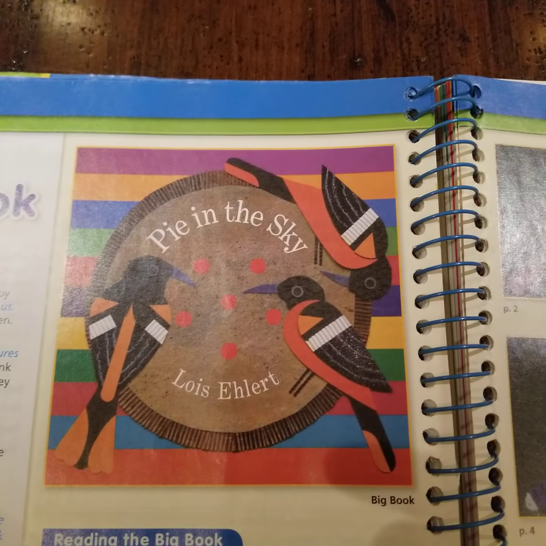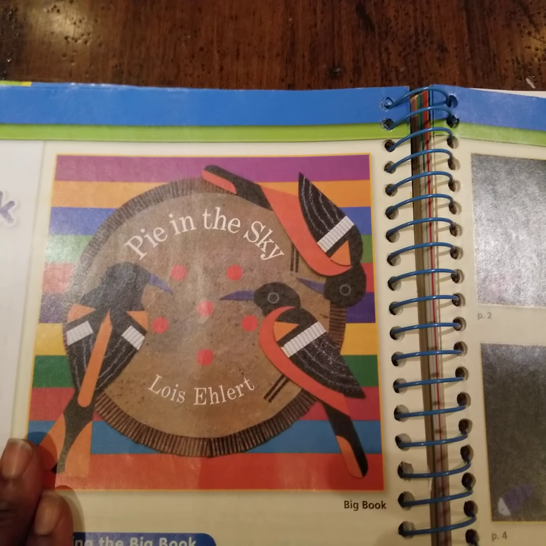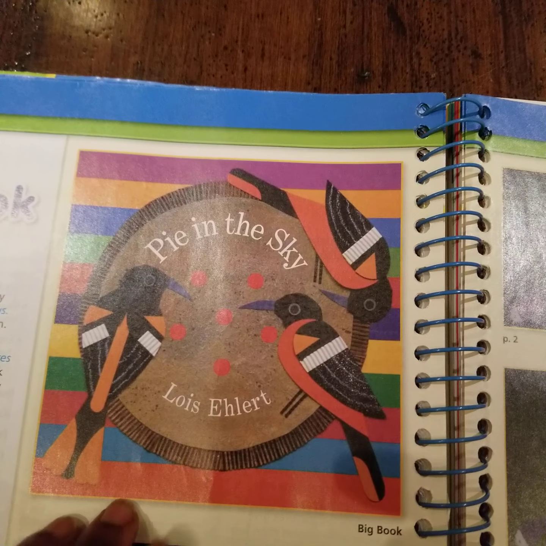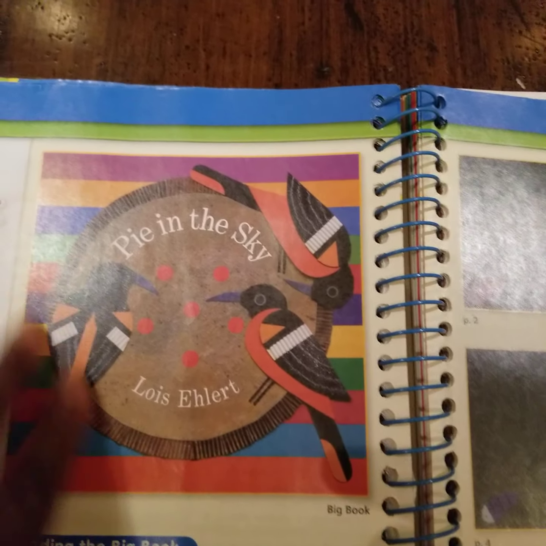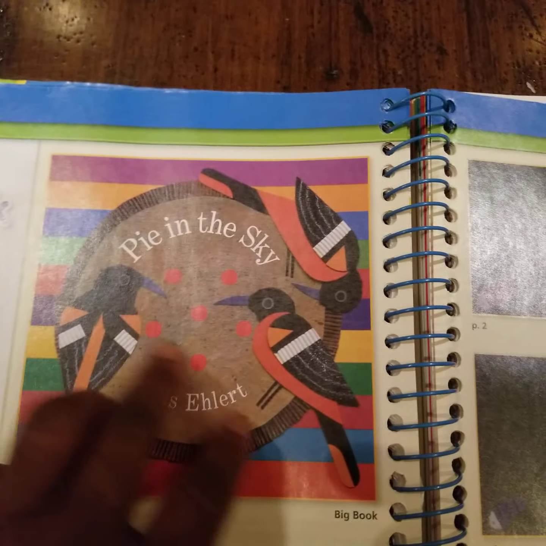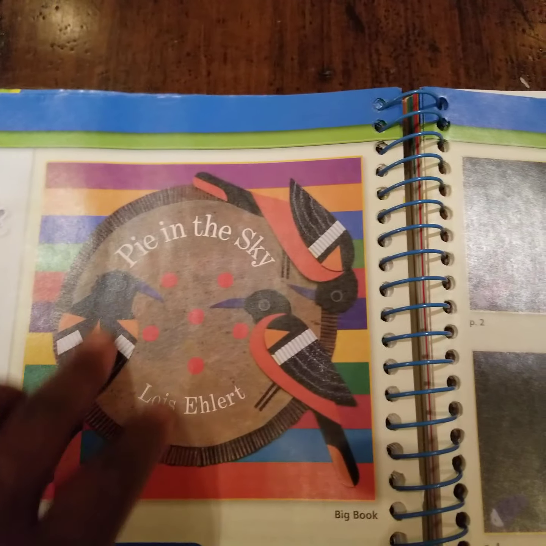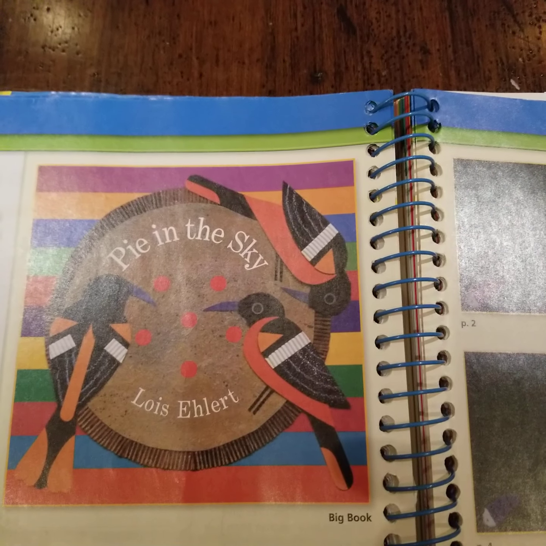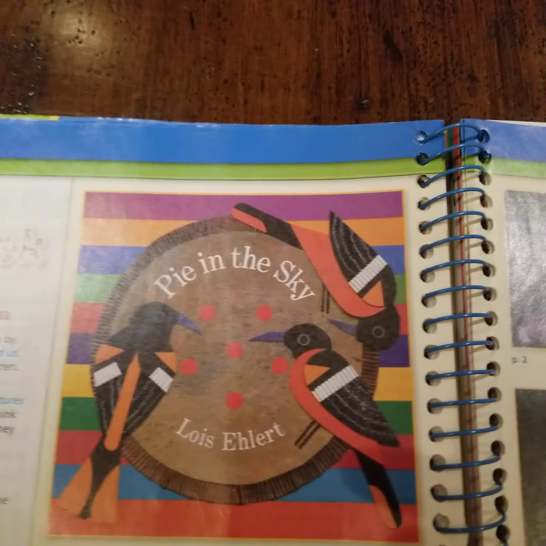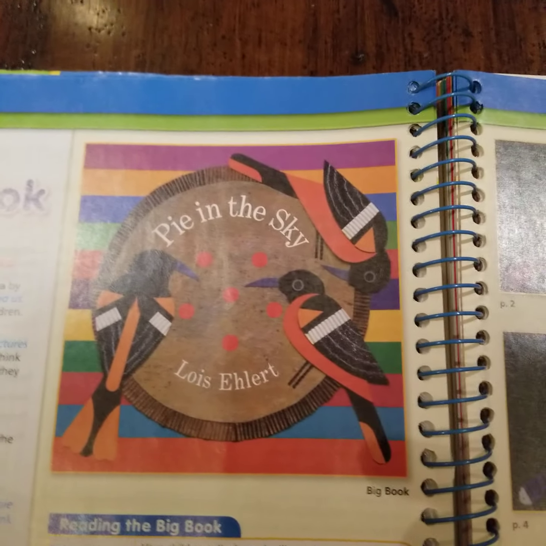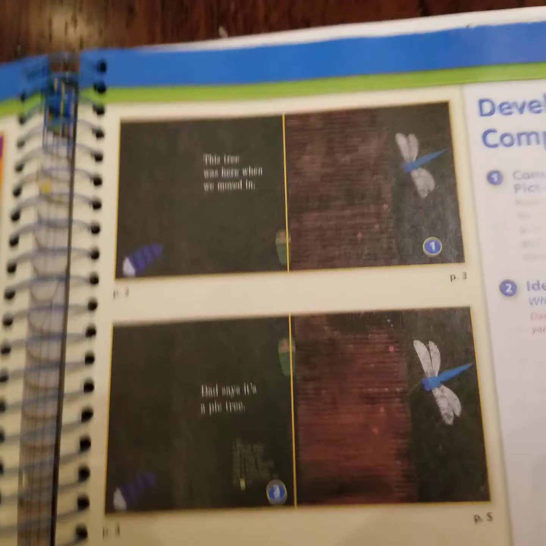All right. So right here on the front cover, and it's beautifully illustrated, we see birds, and it looks like a pie because it's a circle, and the little things inside could be cherries, or maybe raspberries or strawberries. So we would have to read the story to find out more on what kind of pie they are discussing. All right, so let's go ahead and get started.